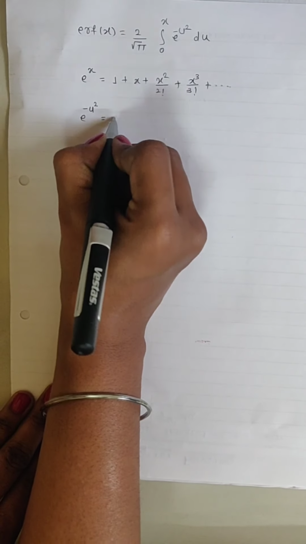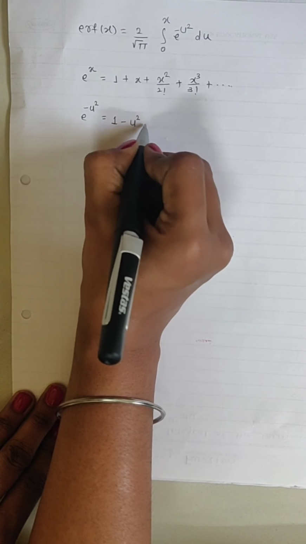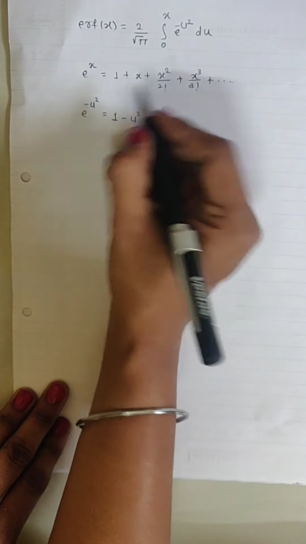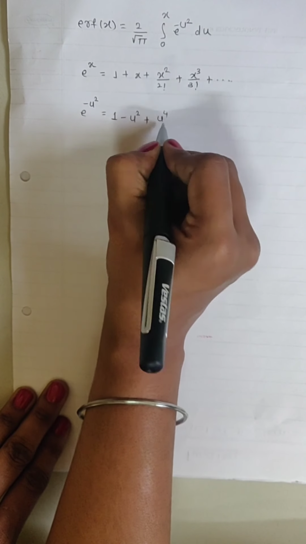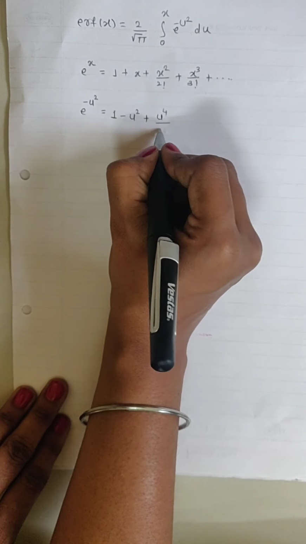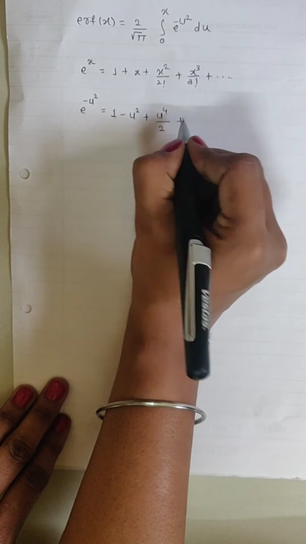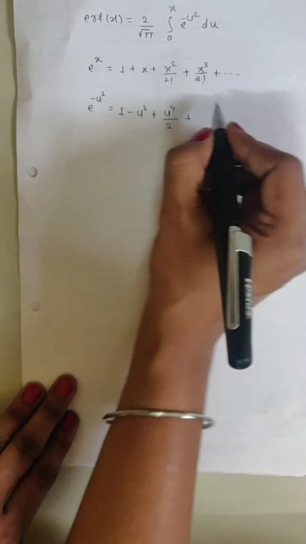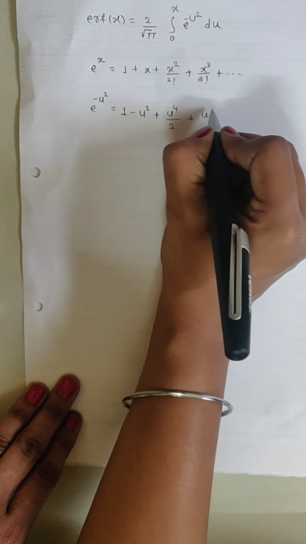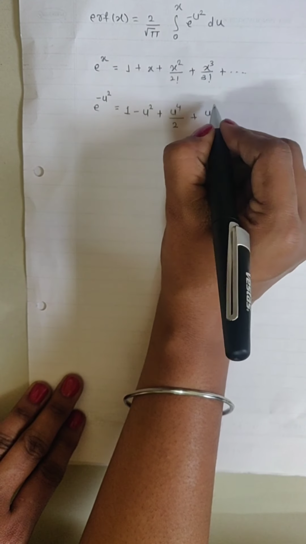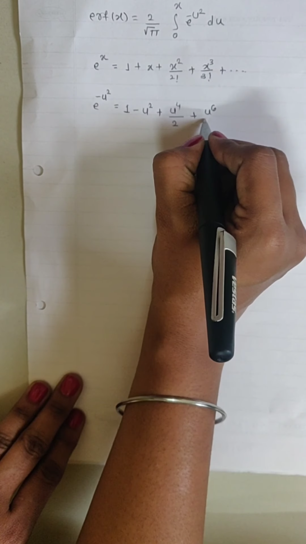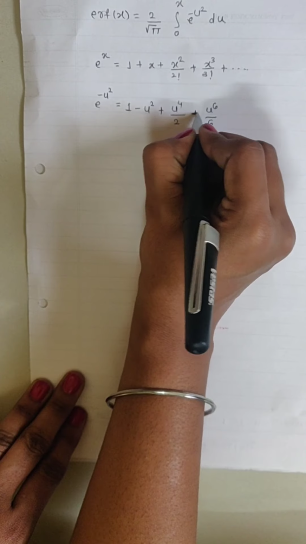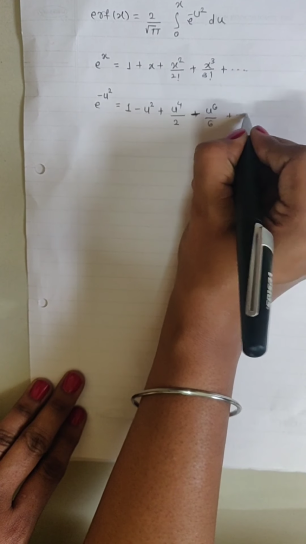So we obtain it as 1 minus u square plus u raised to 4 upon 2 factorial, that is 2, minus u raised to 6 upon 3 factorial, that is 6, and so on.